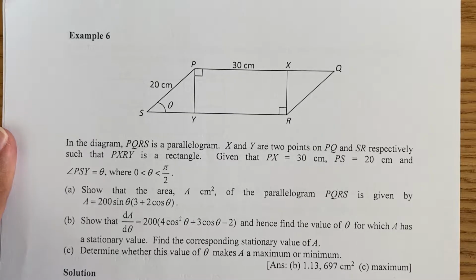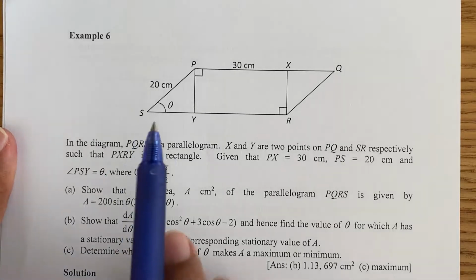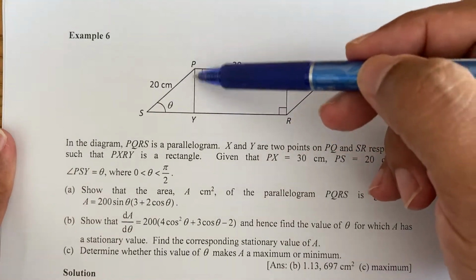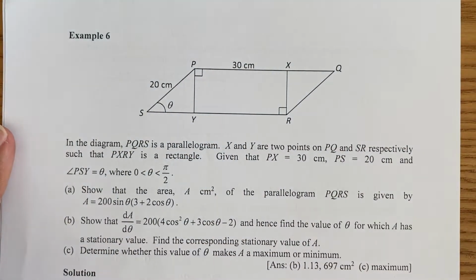Here you will notice that if you vary the angle theta, what will change is that PY and SY will change.